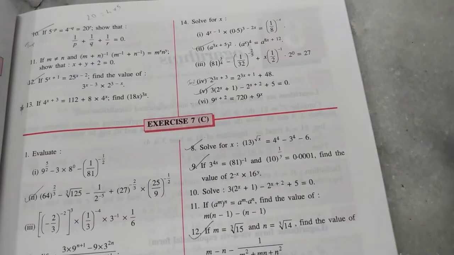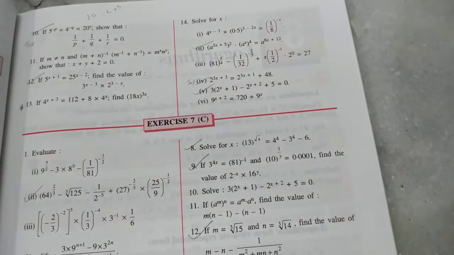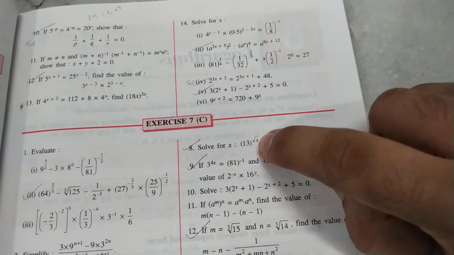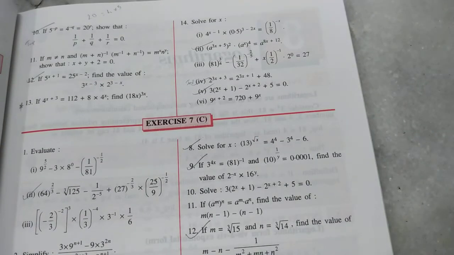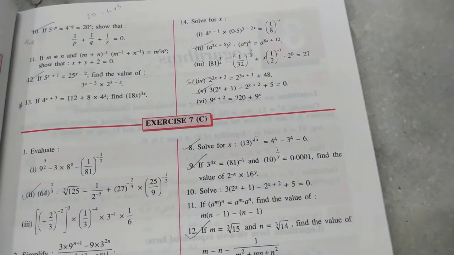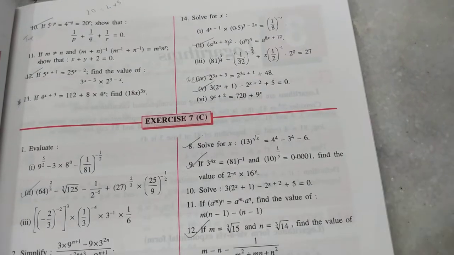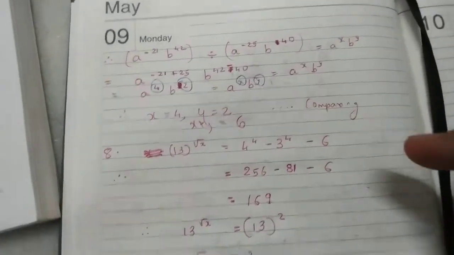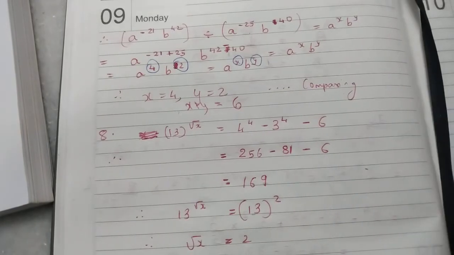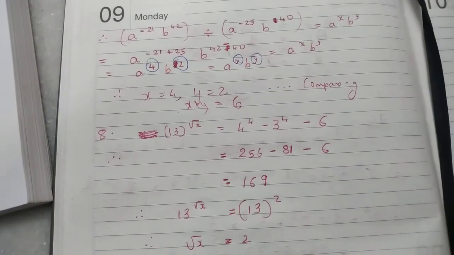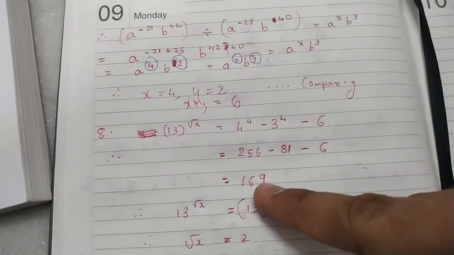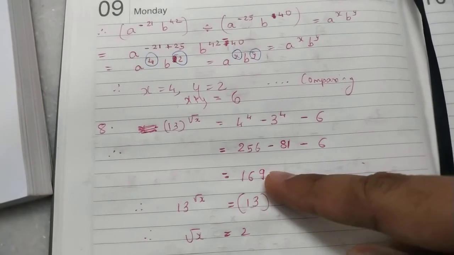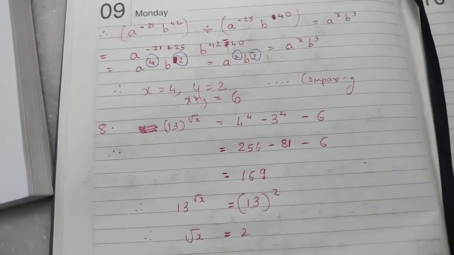Now in the eighth sum, they've given one equation and they want us to find the value of x. X is in the index of 13. RHS is purely numbers, so let's solve them. 4 raised to 4 becomes 256, 3 raised to 4 becomes 81, and after subtraction we get 169, which is a perfect square. So let's write that as 13 squared.